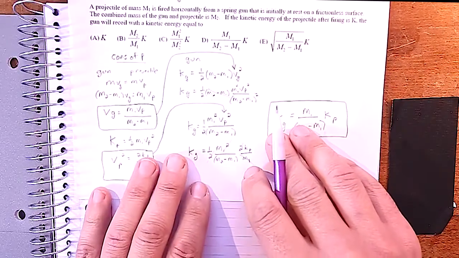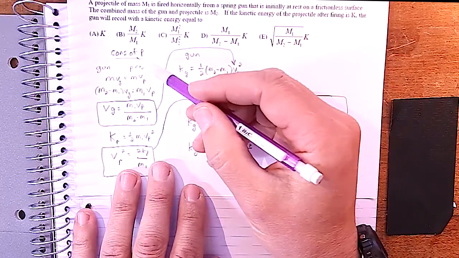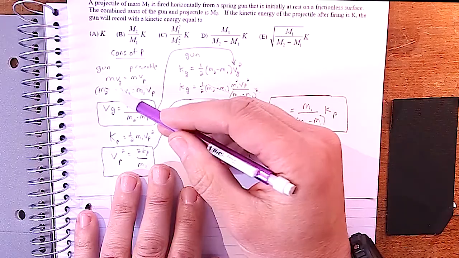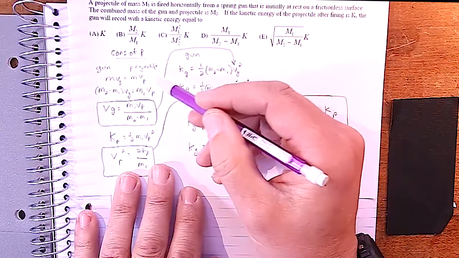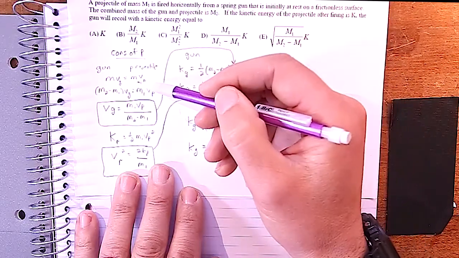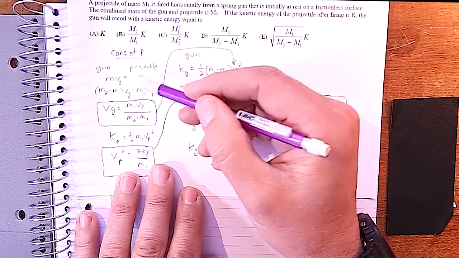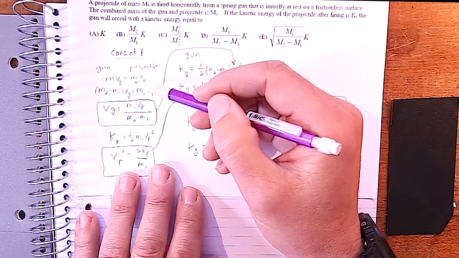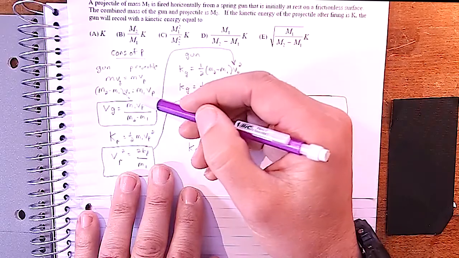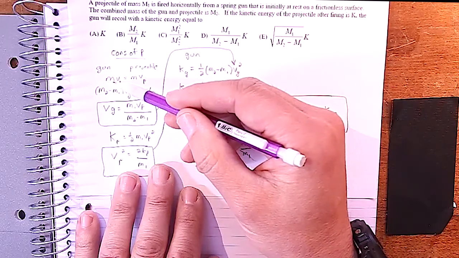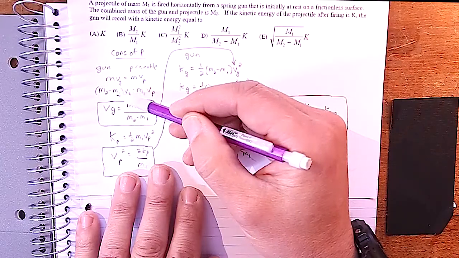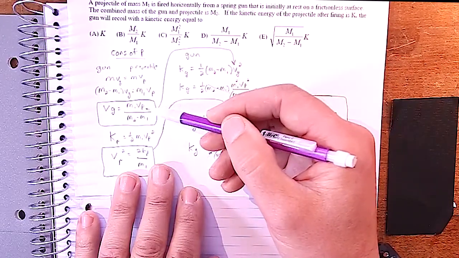So here's my solution. I started out with conservation of momentum and said that the momentum of the gun has to be equal to the momentum of the projectile. But to make it even trickier, they didn't give us the mass of the gun. They just said that the mass of the gun and the projectile combined are m2. So to figure out the mass of the gun, we have to take the mass of the system minus the mass of the projectile, which makes this even messier.